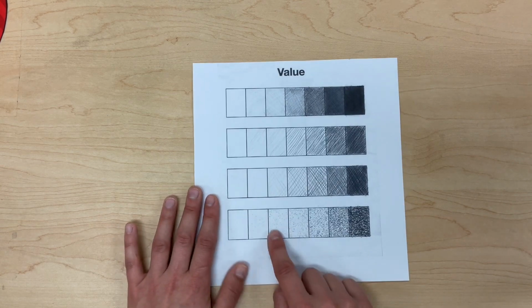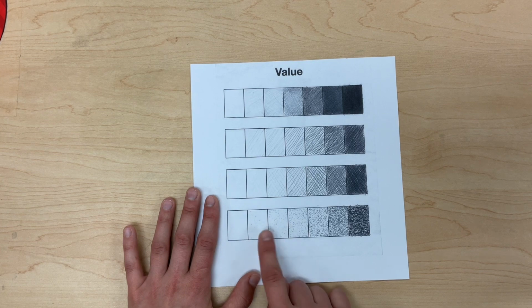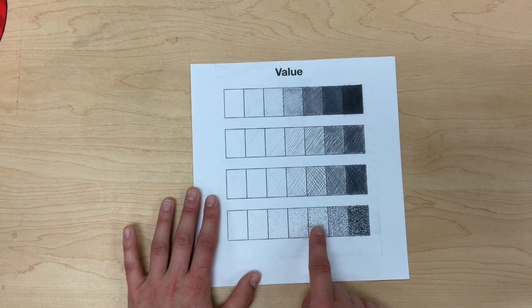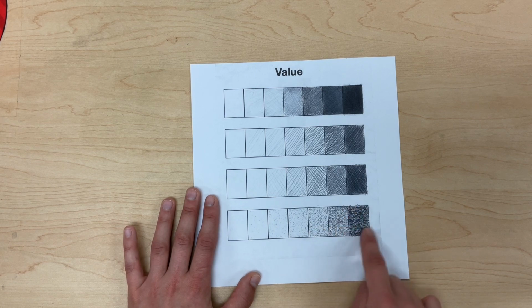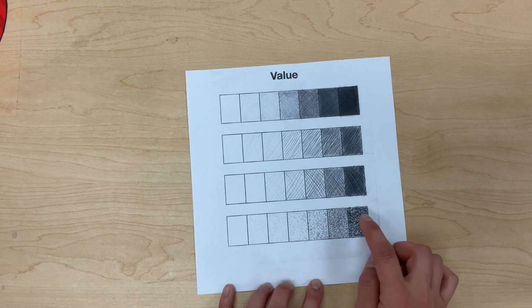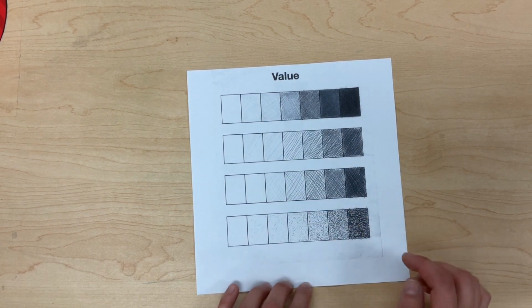This last row down here has boxes that have dots. This is called stippling, and if I use just a few dots, it's very light. If I add more dots and even more dots, that value gets a lot darker. So you can see that in this value scale, I have lots of different values.